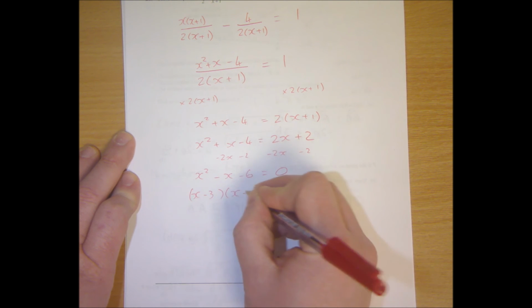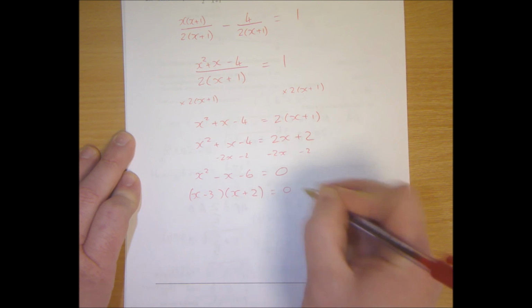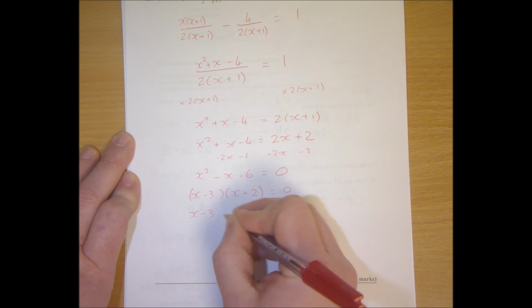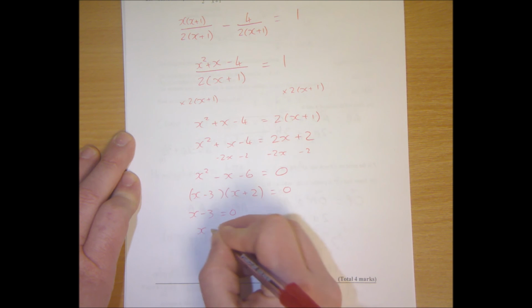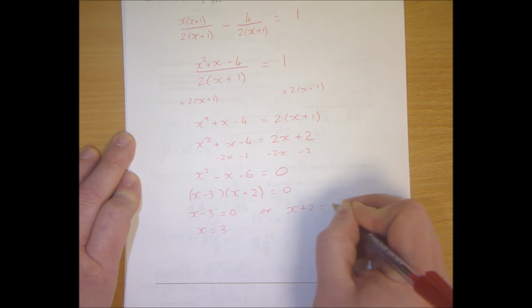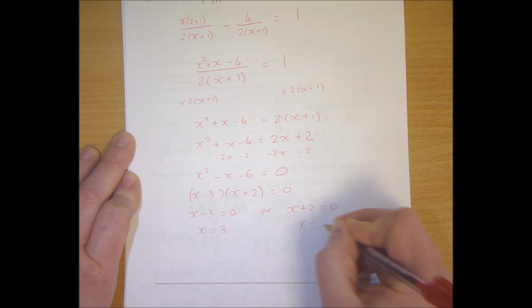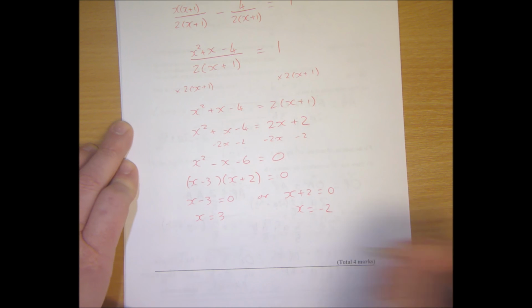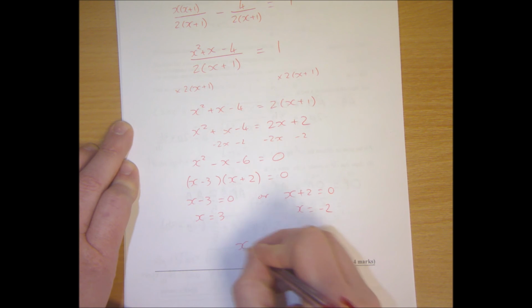So x minus 3 equals 0, which means x equals 3. Or we've got x plus 2 equals 0, so x equals minus 2. So I would just then finalise my answer, so x equals 3 or x equals minus 2.